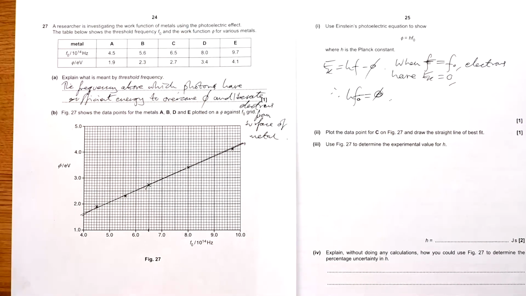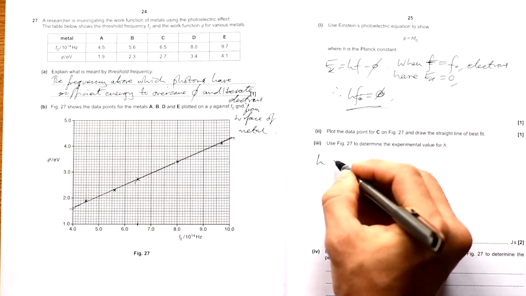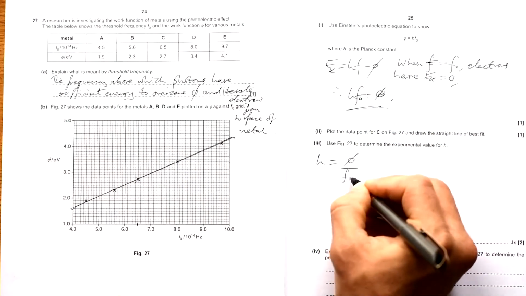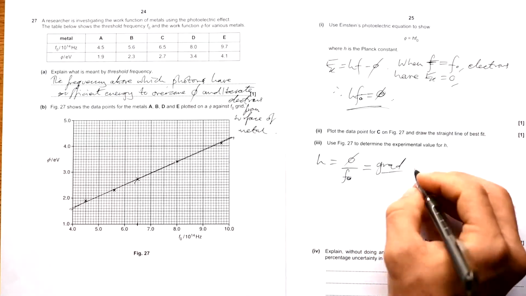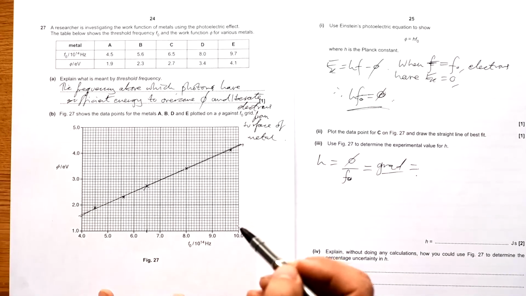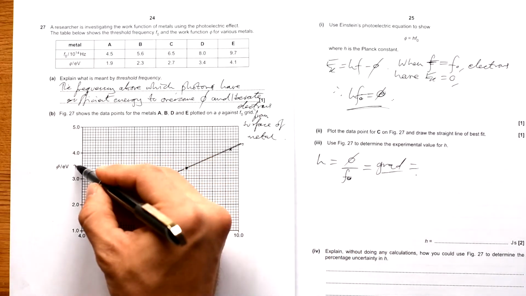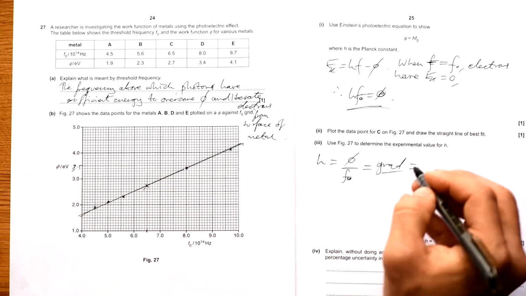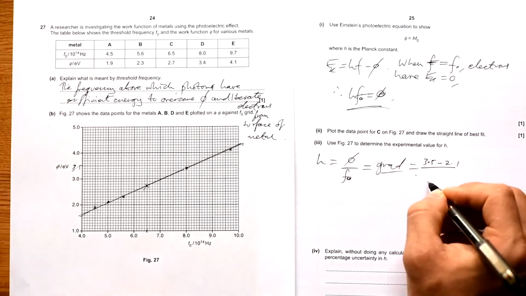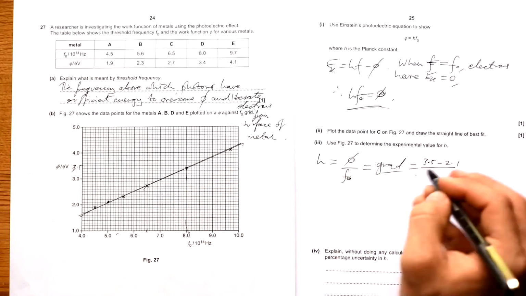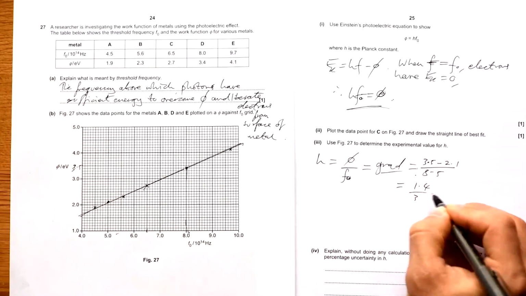Use figure 27 to determine the experimental value for h. So we know that from this that h is equal to phi divided by the threshold frequency. So therefore it's going to be the gradient of the graph. So let's pick some nice points. Let's go from 2.1 and 5 to 8 and 3.5. So that's 3.5 take away 2.1 divided by 8 take away 5. So that's going to be 1.4 divided by 3.